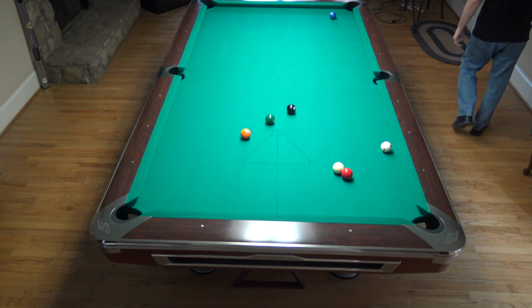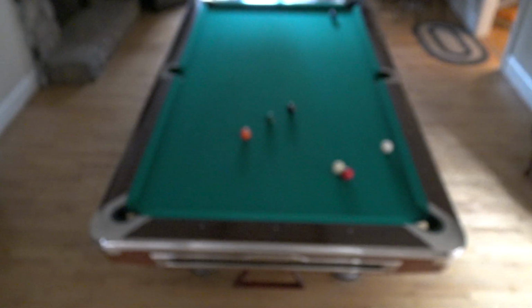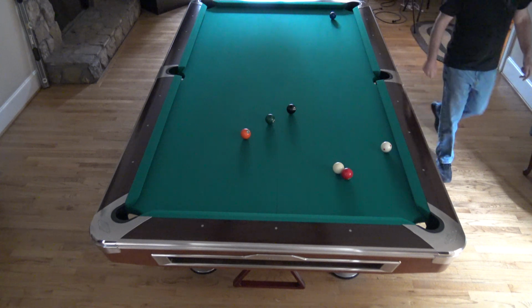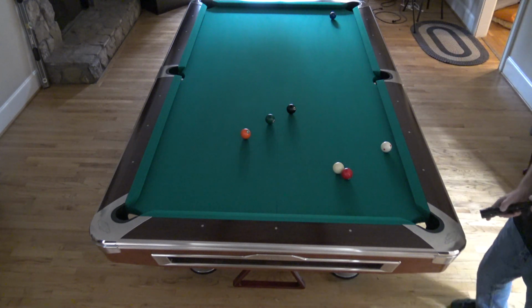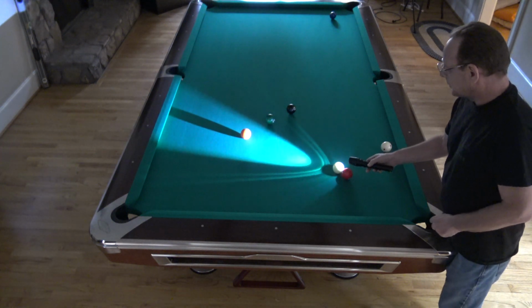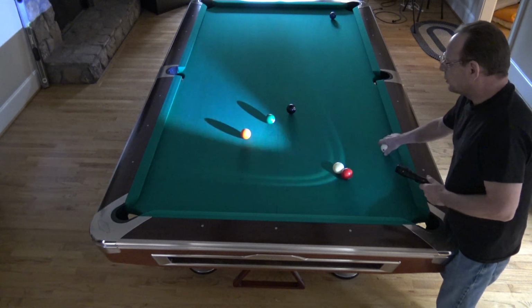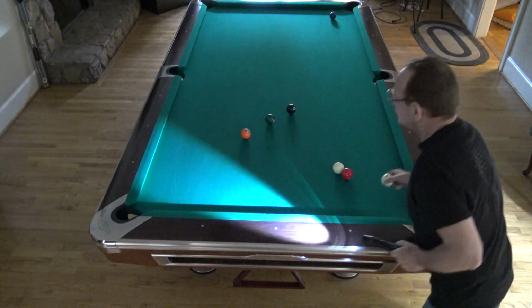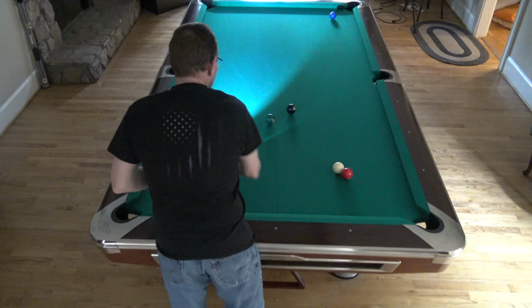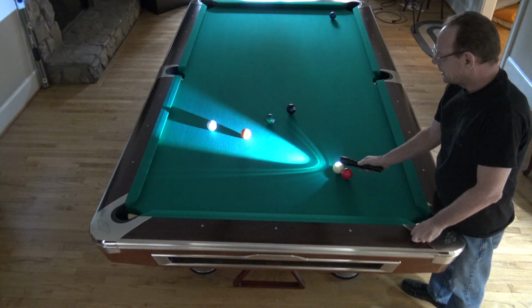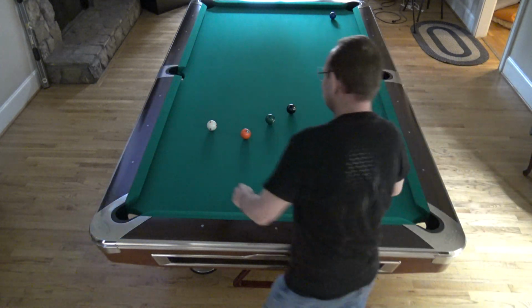Well, if I kill the lights, and I know I had a flashlight out here for this, there it is. And I put the flashlight where the ghost ball is. See the shadow on the 5? If my cue ball is touching that shadow at all, then I cannot make the ball.